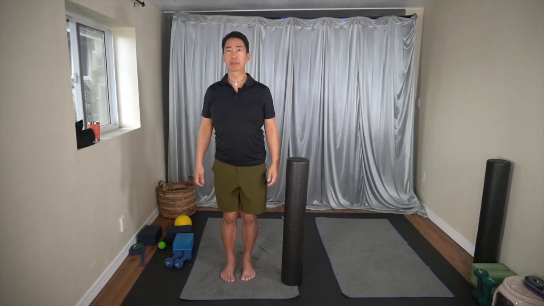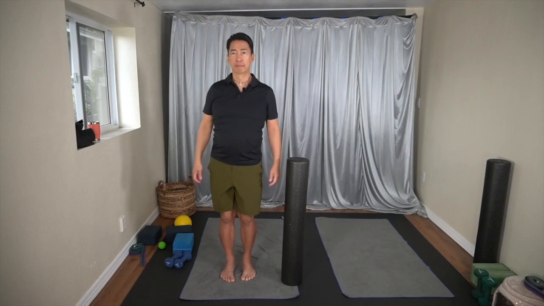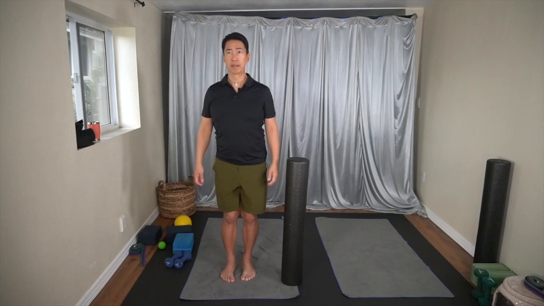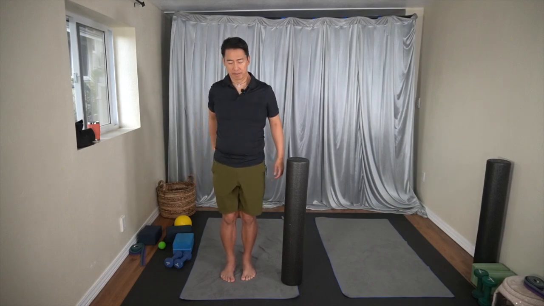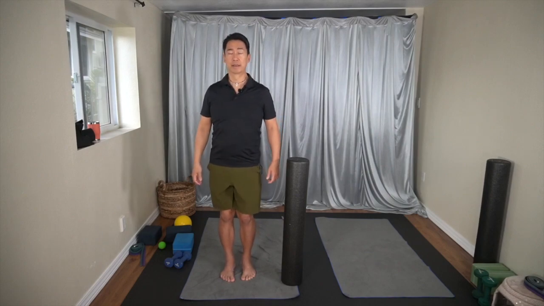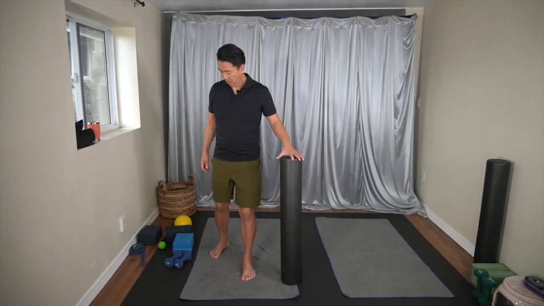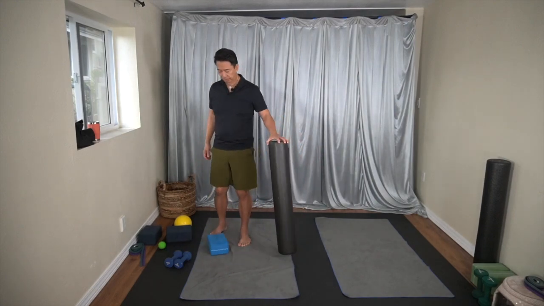Feel what it feels like to move. Go in the opposite direction. Looking for balance and symmetry. Okay, we're going to go back to the block again.